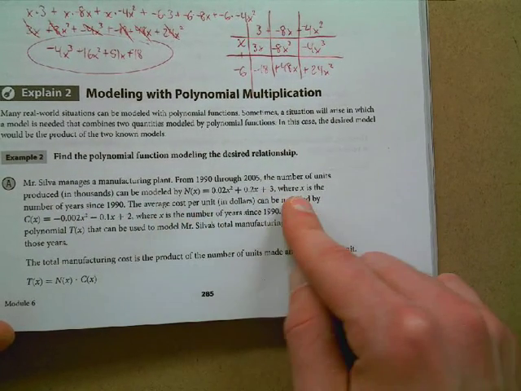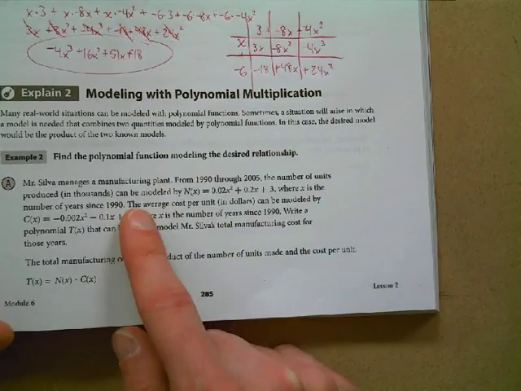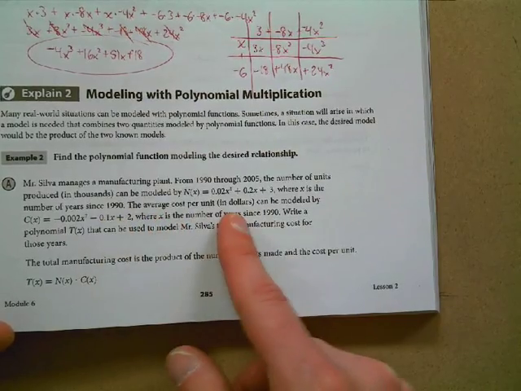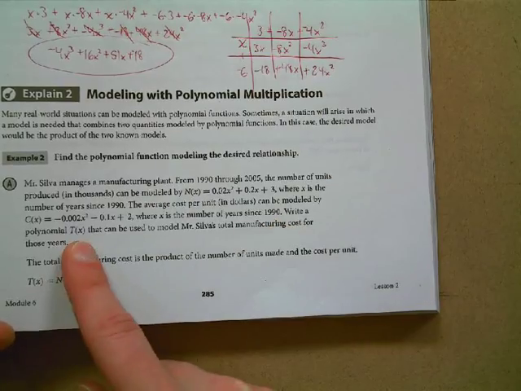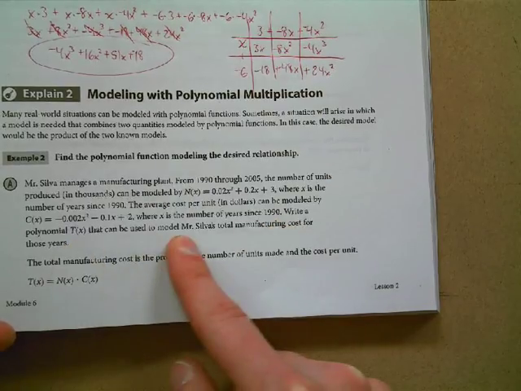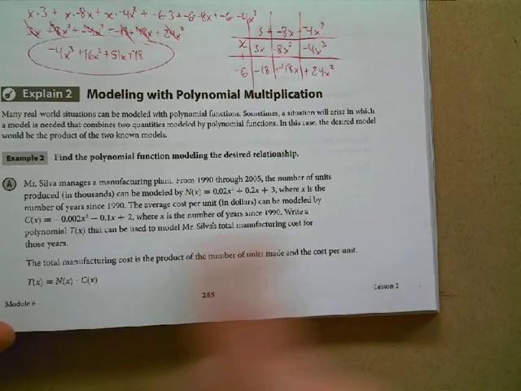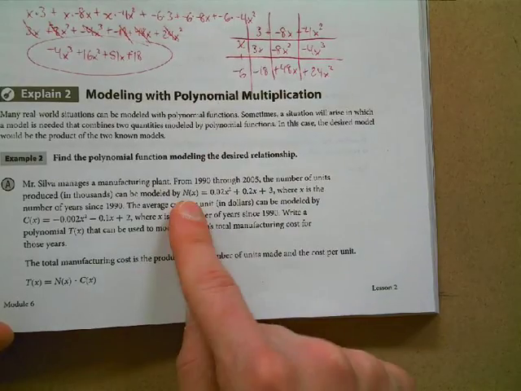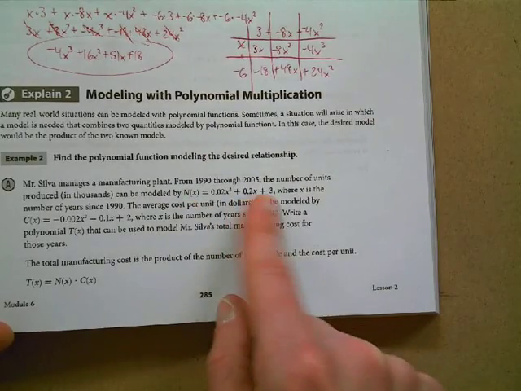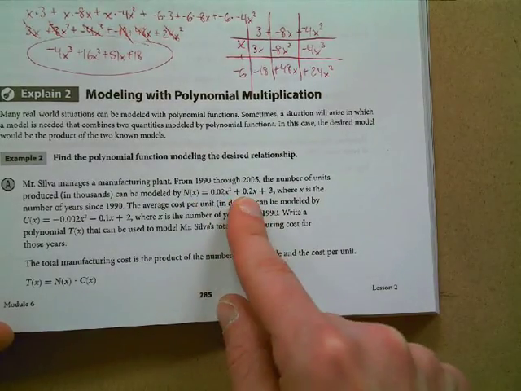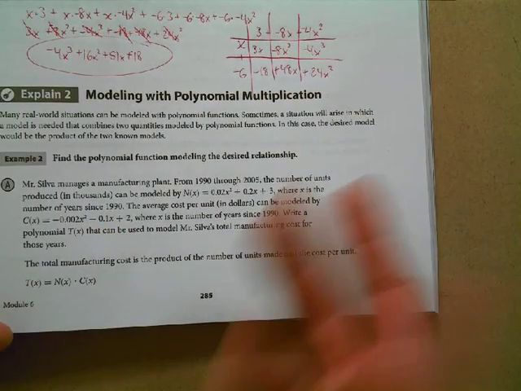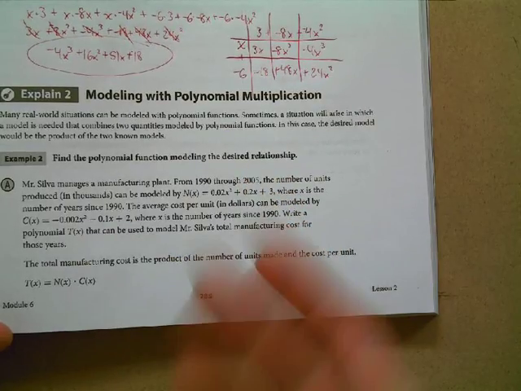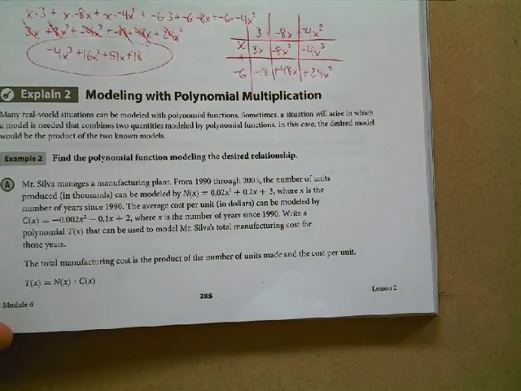So, if this is the number of products that Mr. Silva's plant makes, and this is the cost to make those products, again, you just multiply. The number of products times the cost of products gives you the total cost. So you just do n of x times c of x there. But we're not going to worry about that right now because it's all decimals. So no big deal there. Okay, so that is our idea here.